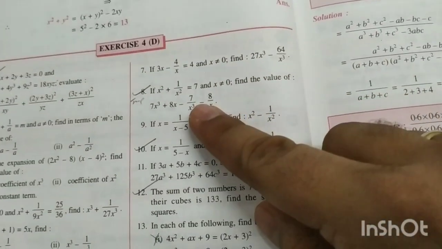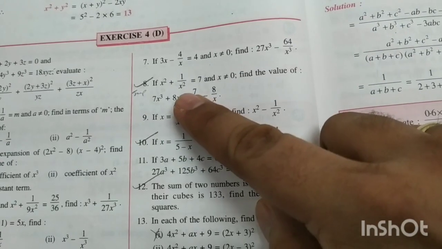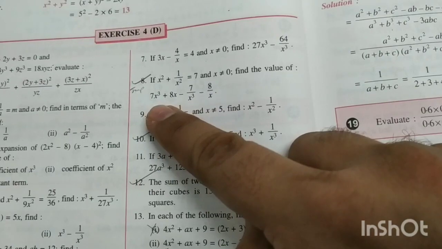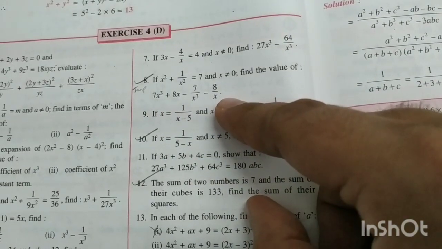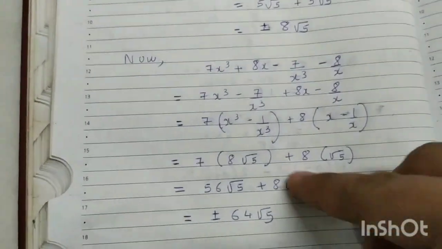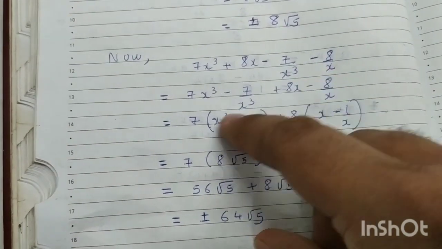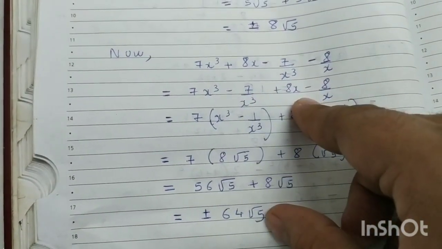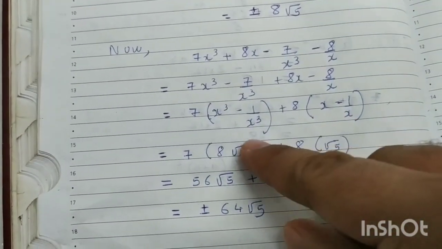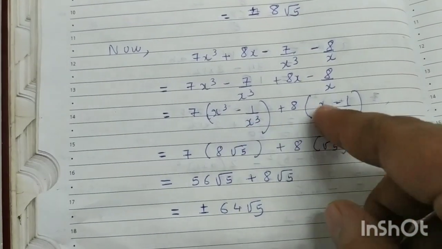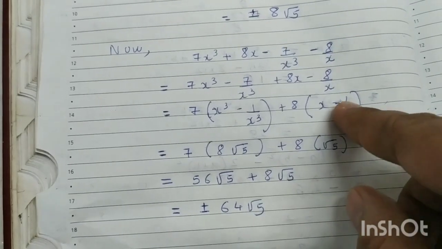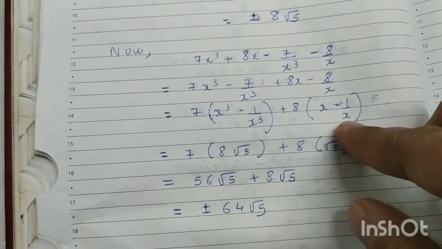Now the eighth sum is IMP. They've given the value of x² plus 1 upon x², and they've asked to find the value of this. Now here, if we start with the given expression and we rearrange the terms, and here we take 7 common and 8 common. So we see that we just need the values of these two brackets, x³ minus 1 upon x³ and x minus 1 upon x. So that's the hint about the direction we have to take in this sum.